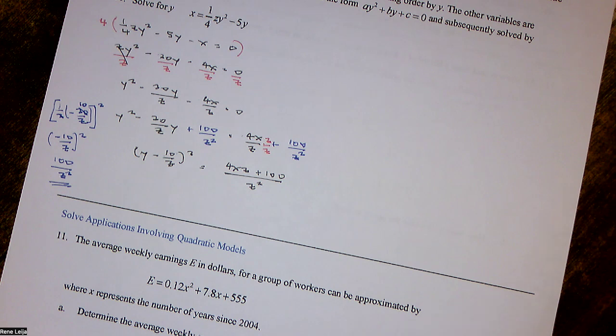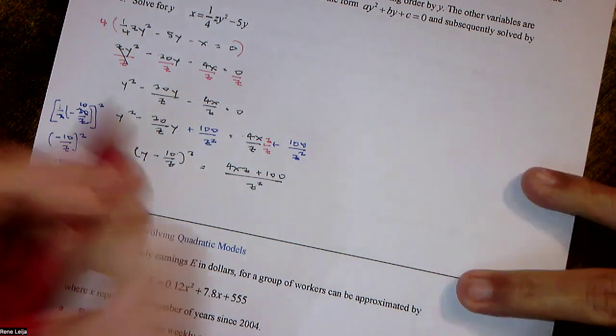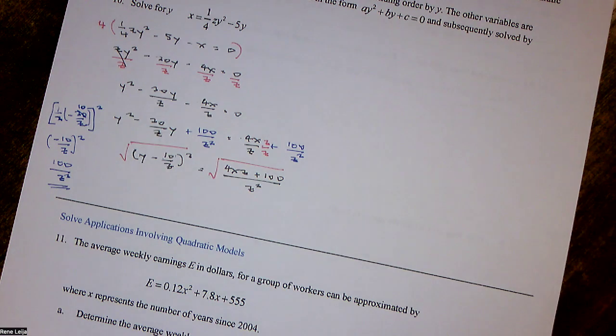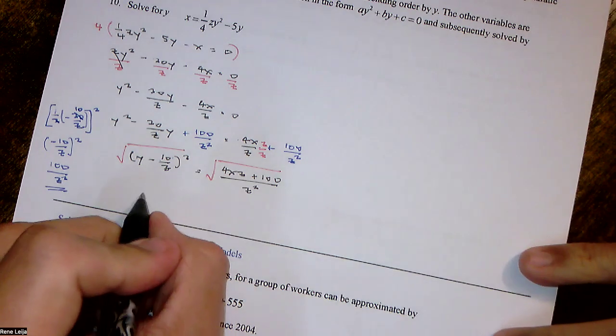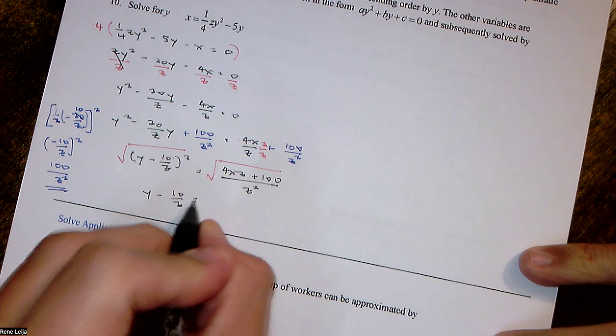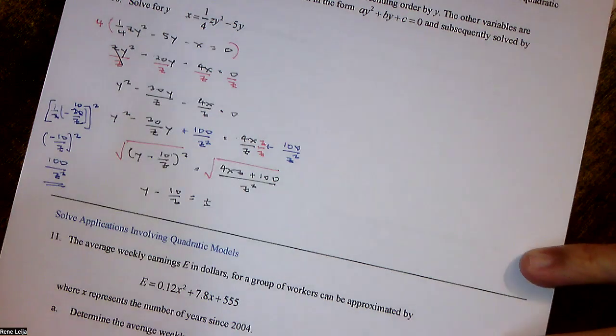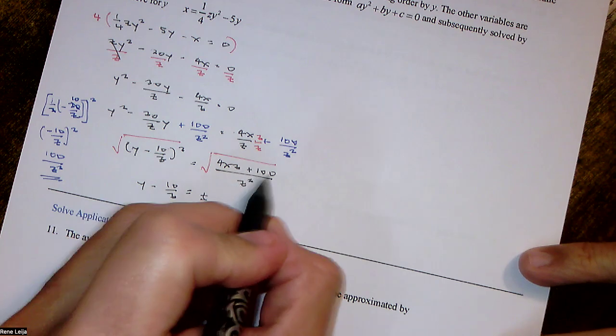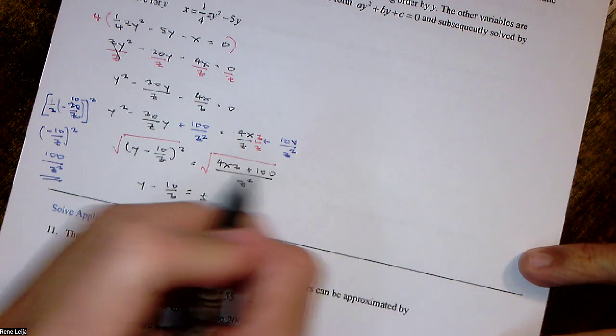Now I'm going to take the square root of both sides. So we're going to be left with y minus 10 over z, excuse me, equals, don't forget your plus and minus. Now, there's an addition sign in between these two terms, and it looks very tempting.